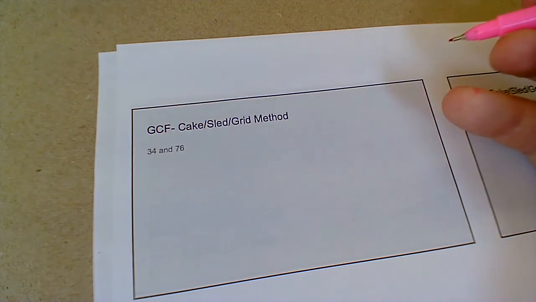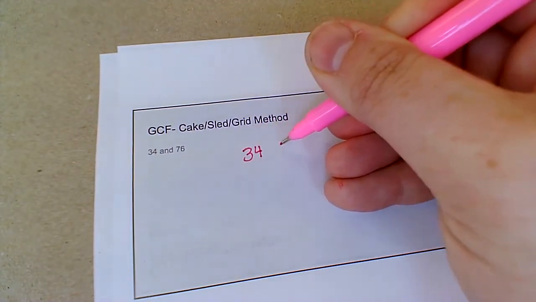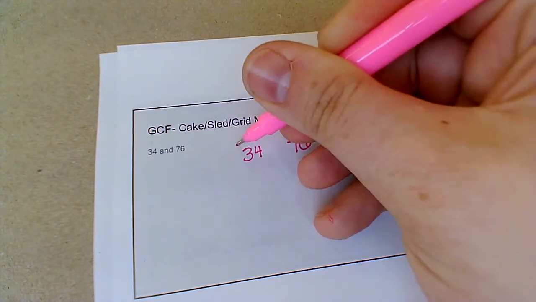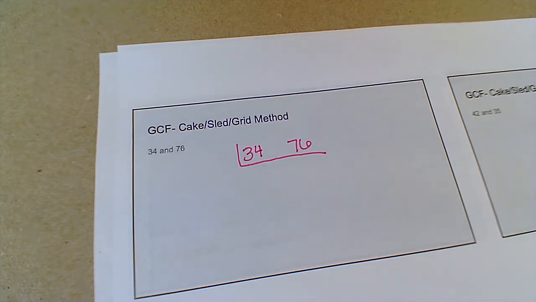So this is a review again. We're finding the greatest common factor and we're using the cake, sled, grid method. It can be called any of those three things, but it all means the same. So to start with, we're going to do 34 and 76, draw our sled. And again, it does not matter what order these numbers go in, okay?